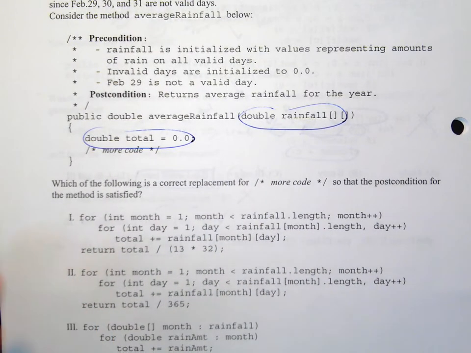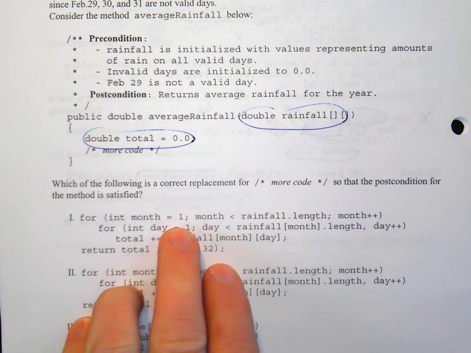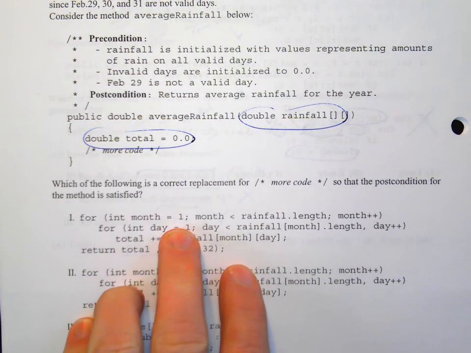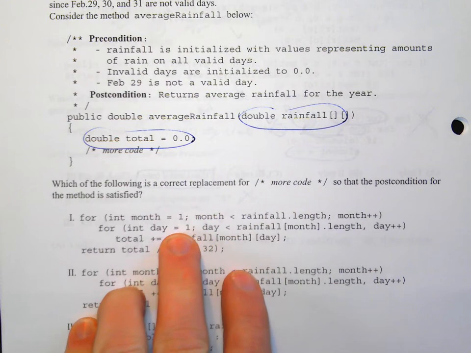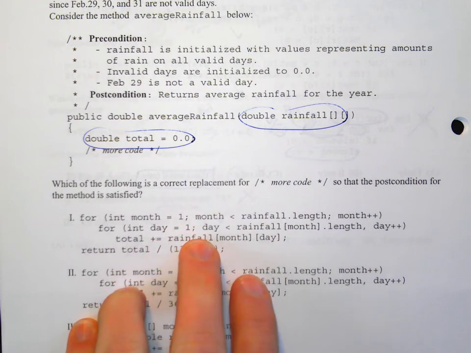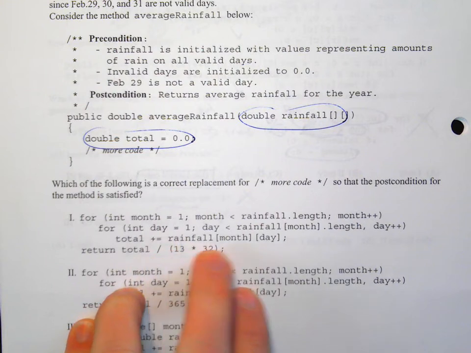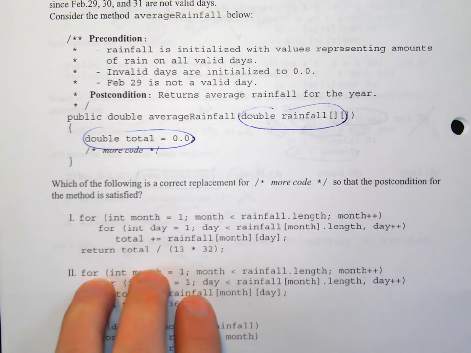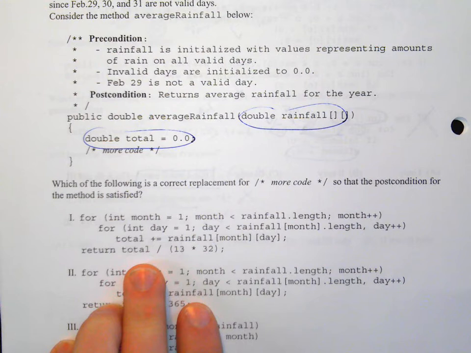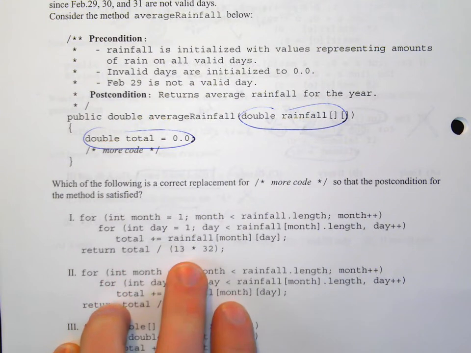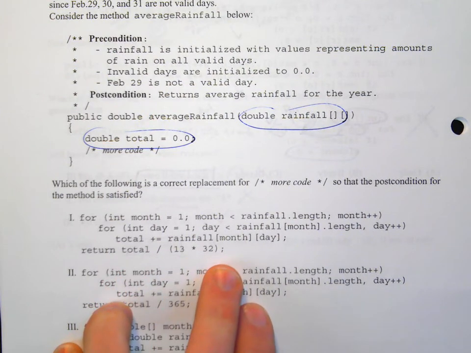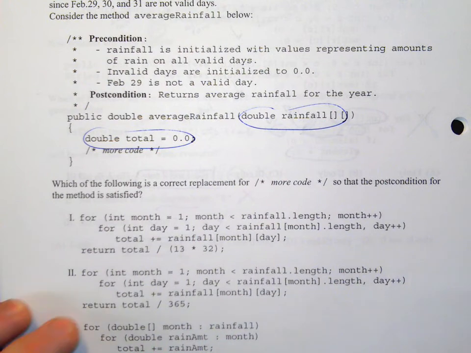So which of these gives you the actual average? So this goes through month 1, skips month 0, which is okay. They told us that. And goes through all the months and all the days and adds the rainfall for each day to the total. And then when we're done, divides the total by 13 times 32, which would be like all the days in a year, which I don't think is true. We shouldn't do that.